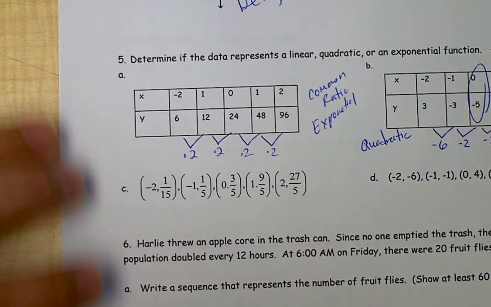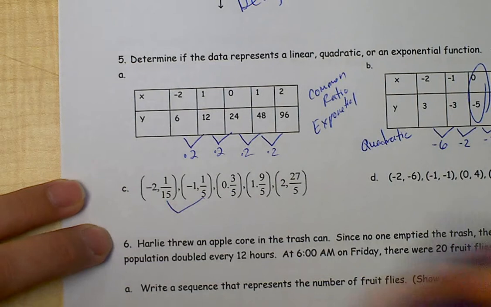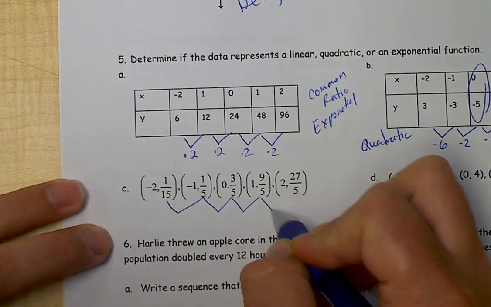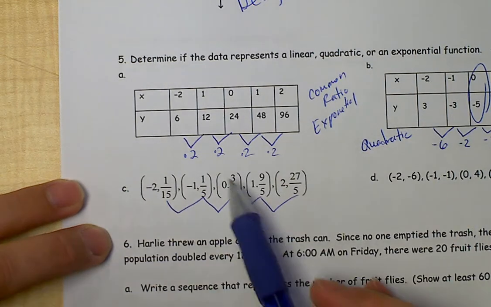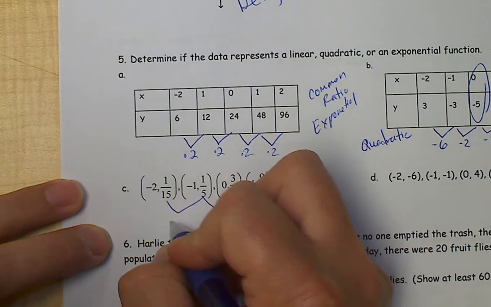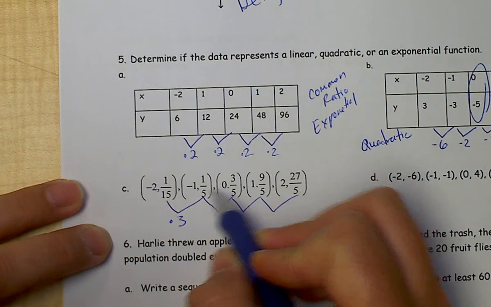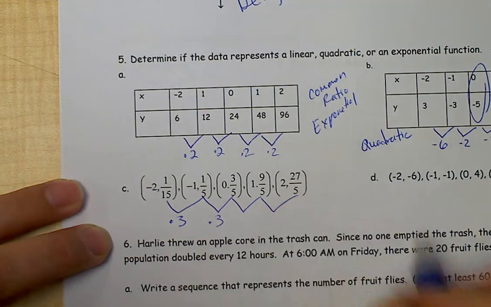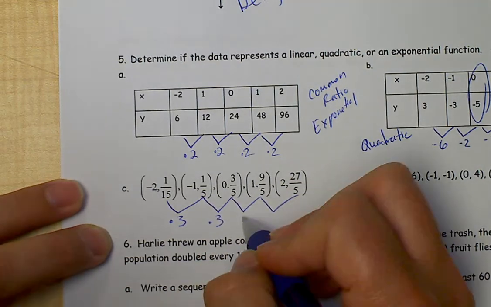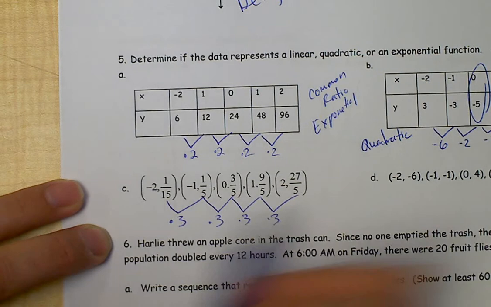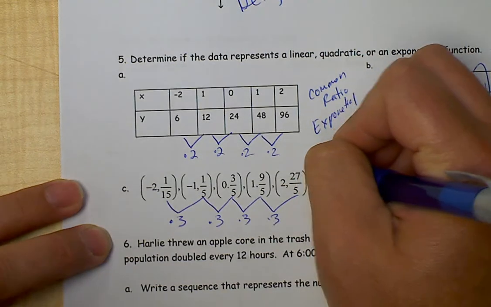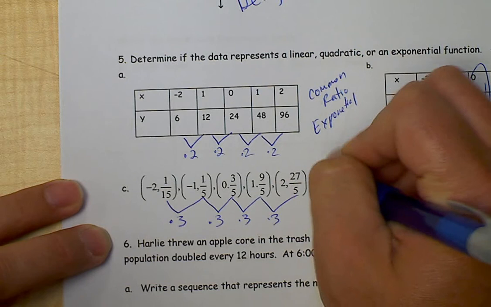Okay, C, I want to look at my y's. 1/15 to get to 1/5, I could multiply by 3. 1/5 to 3/5, I could multiply by 3. 3/5 to 9/5, multiply by 3. So anytime I'm multiplying, I have a common ratio, and that's exponential.